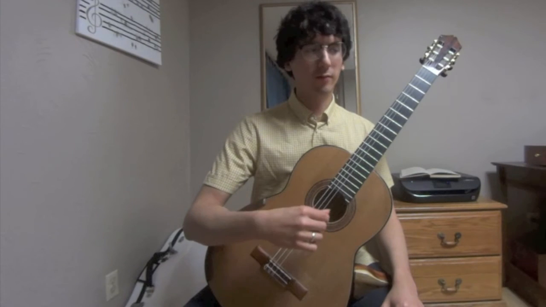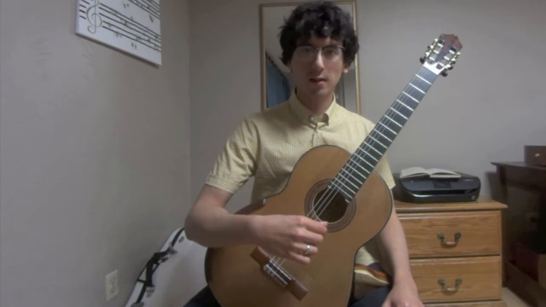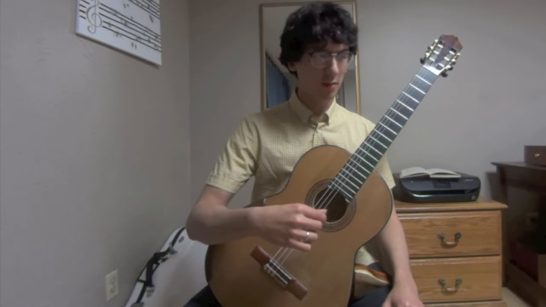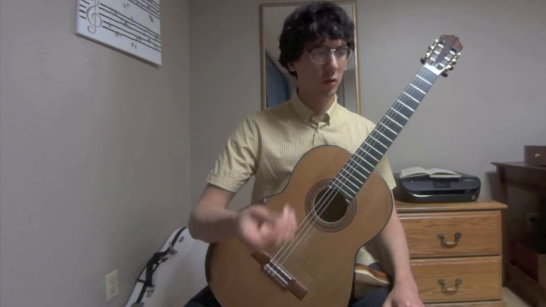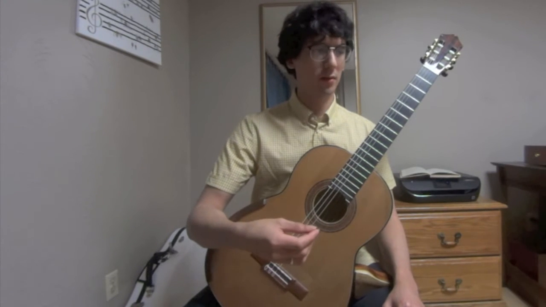Now I'm going to play 4/4 meter. I'm going to start with minims and then move progressively to crotchets, quavers, and then semiquavers.